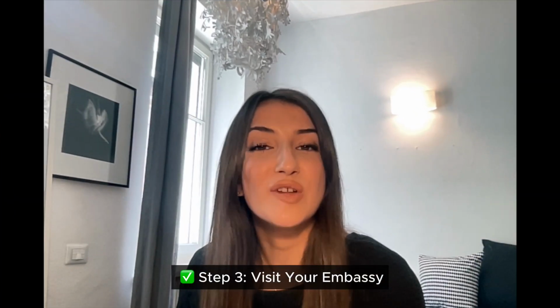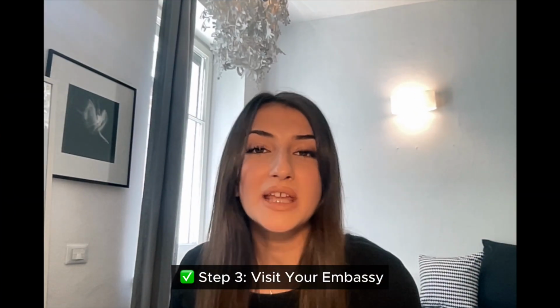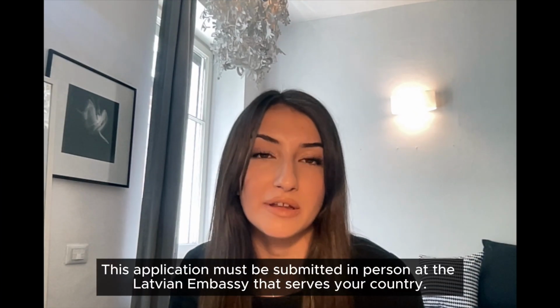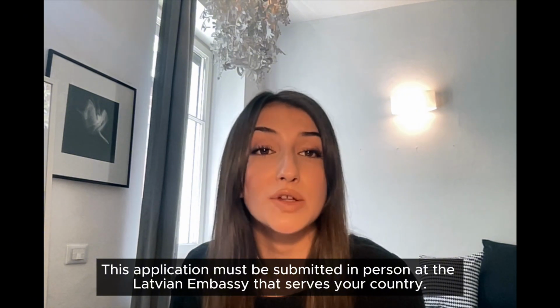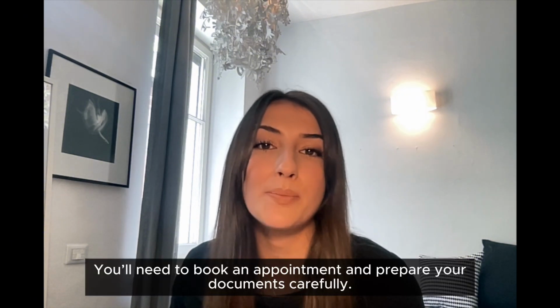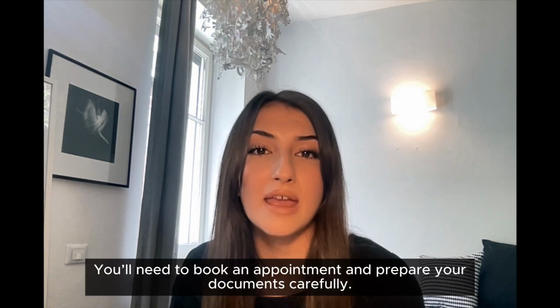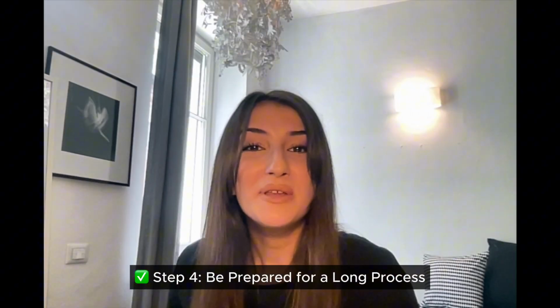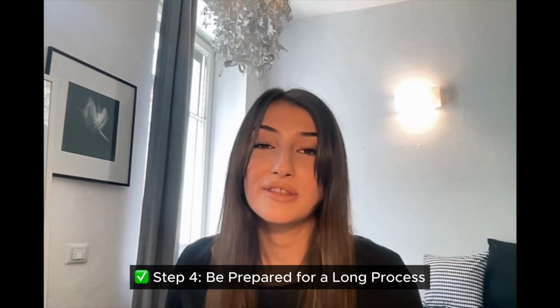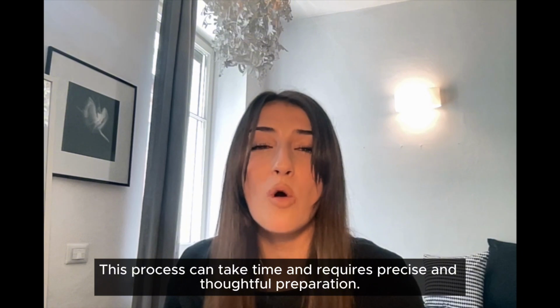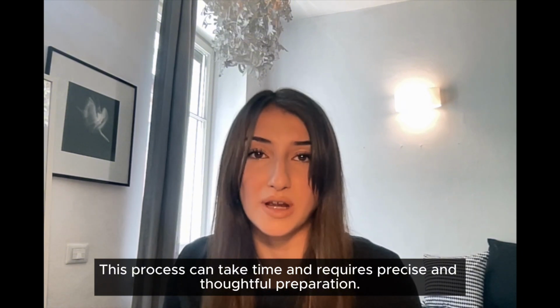Step 3. Visit your embassy. This application must be submitted in person at the Latvian embassy that serves your country. You'll need to book an appointment and prepare your documents carefully. Step 4. Be prepared for a long process. This process can take time and requires precise and thoughtful preparation.